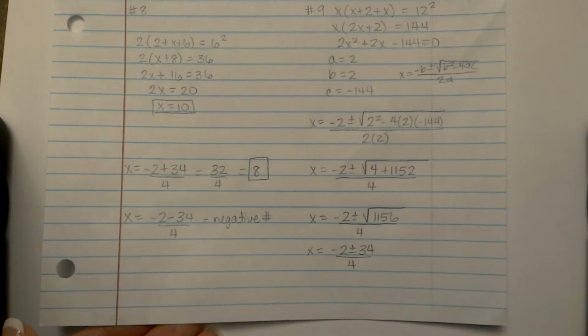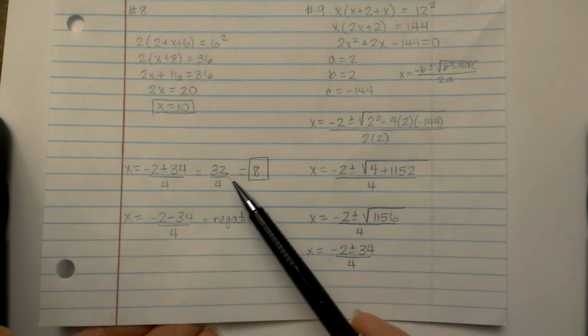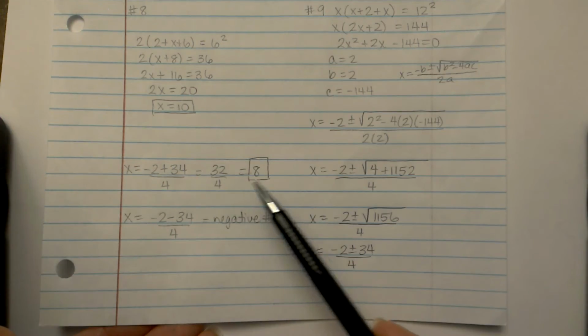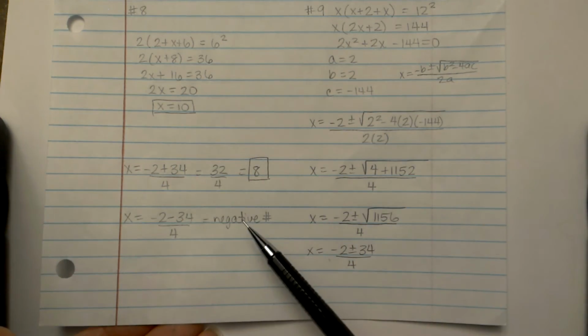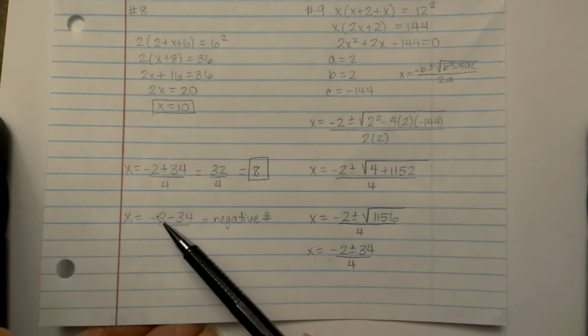just like here. When you get down to this bottom step, like I said, you're going to choose the addition of the numerators option and solve for x, and choose the subtraction of the numerators option. And in this case, I can just tell already that the answer is going to be negative, so I can get rid of that.